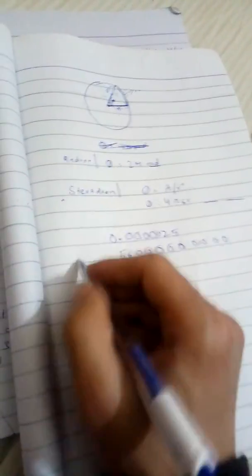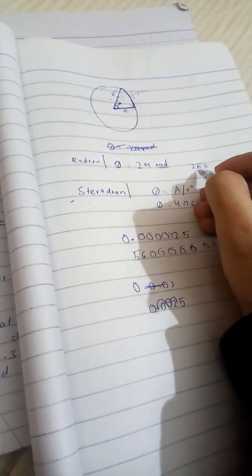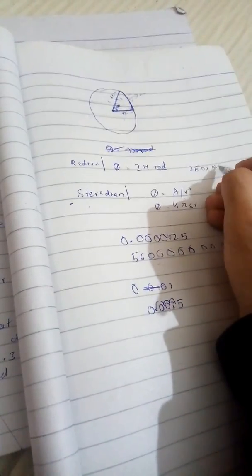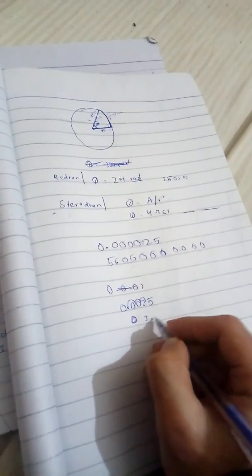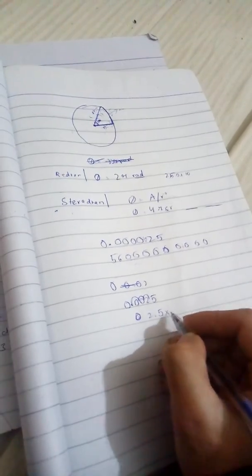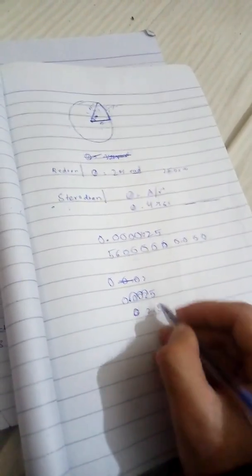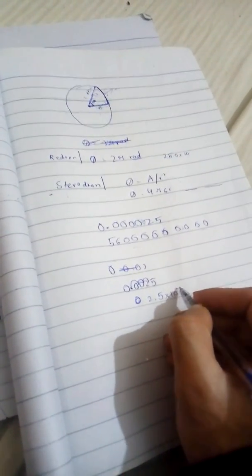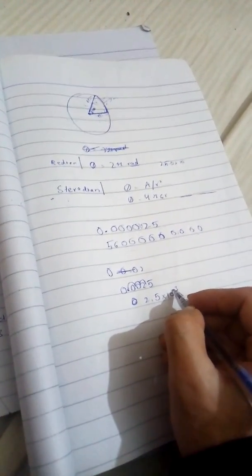Remember, you must always keep it to the first non-zero digit. We will write it as 2.5 multiplied by 10 to the power of -3, because we moved it three times and the number was less than 1, so it is counted as -3.